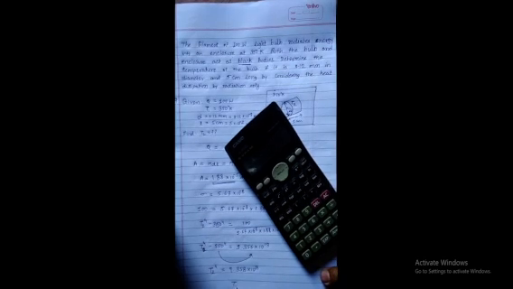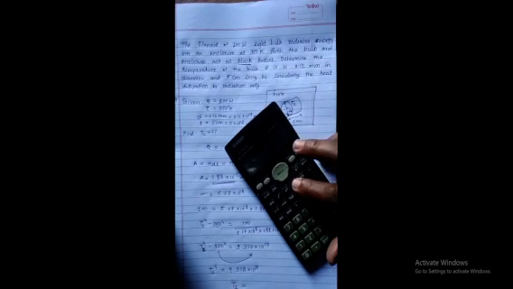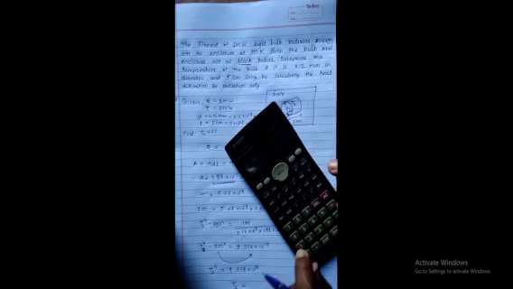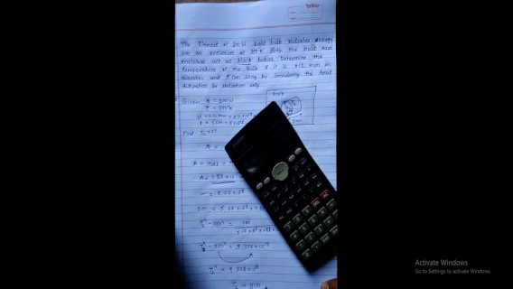So T2 will be equal to this answer raised to 1 by 4. We will get T2 as 3110.25 degree Kelvin. So we have discussed basic numericals.